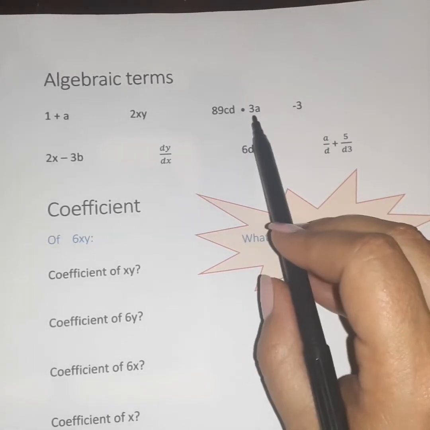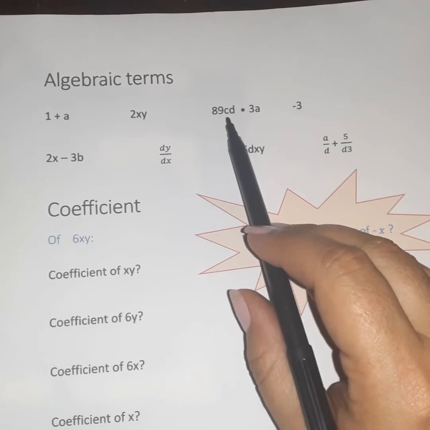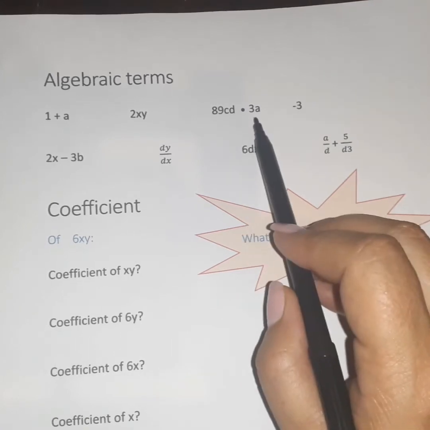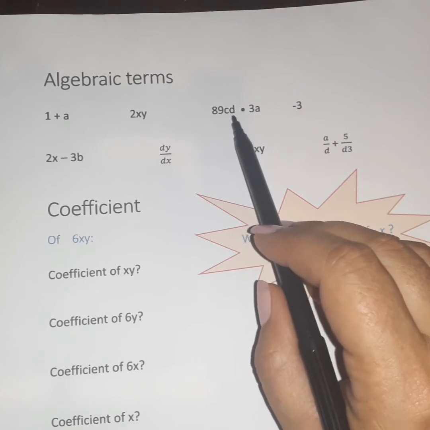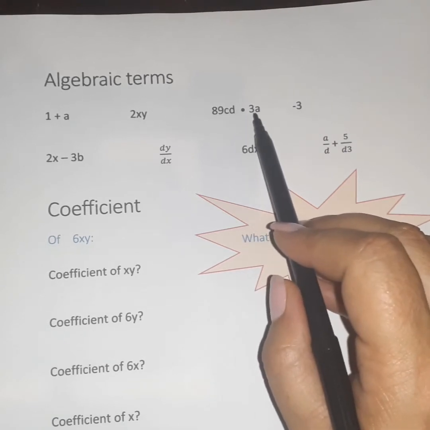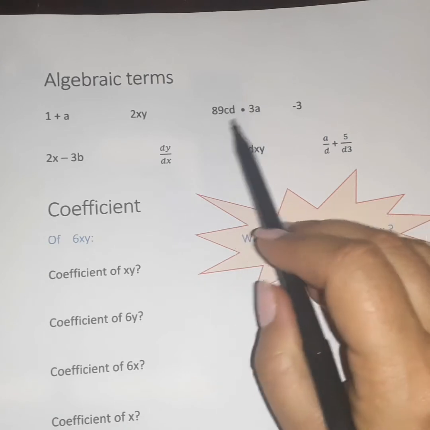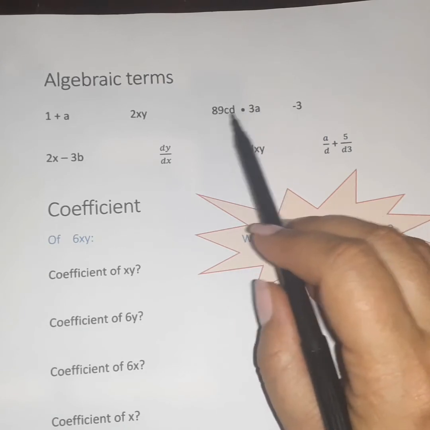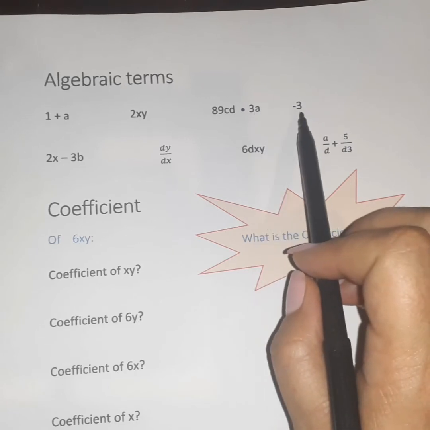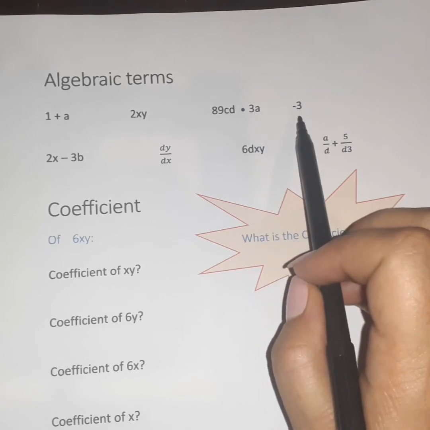This is the product of two sets of products, if I can put it like that. So it's the product of 89cd times the product of 3a. All of this will be one term, as there are no pluses and minuses that separate the terms. This will be one term as it's a single numeral.